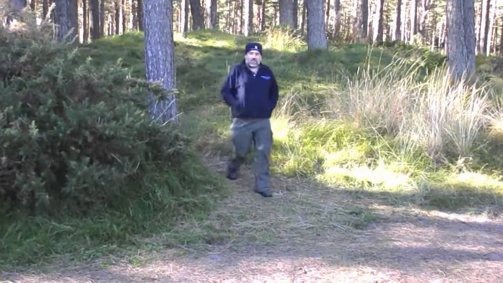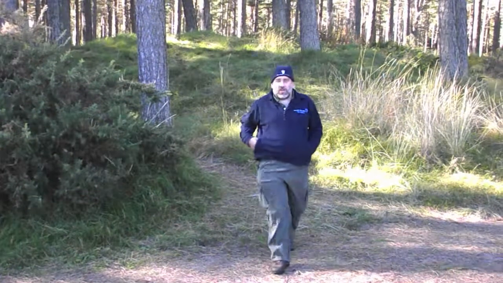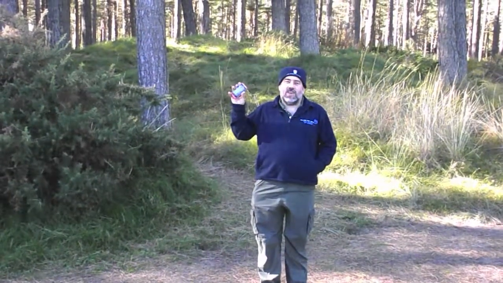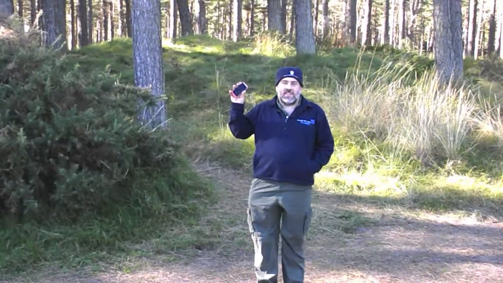This is Muir Forest, and today I'm going to be showing you how you can use a smartphone app to collect data that we can then share and analyse later.